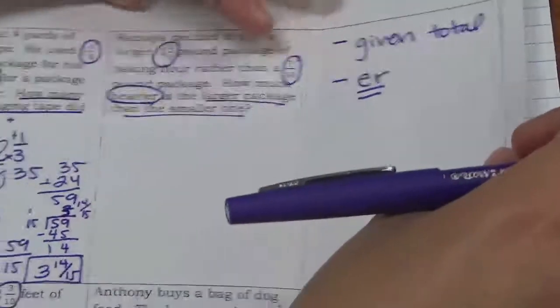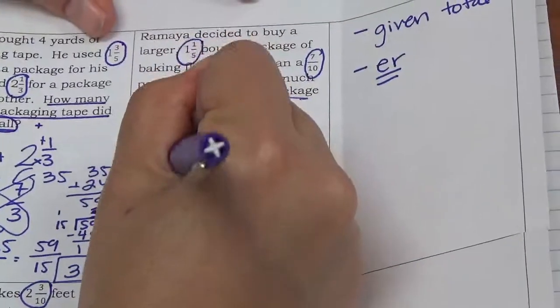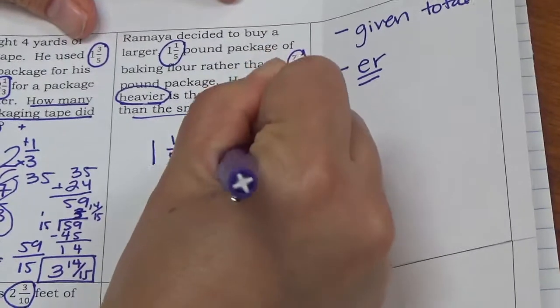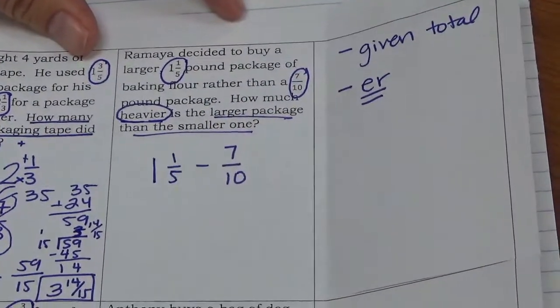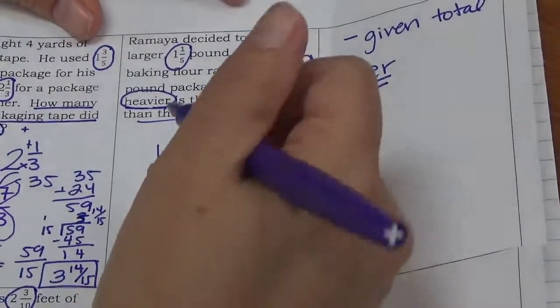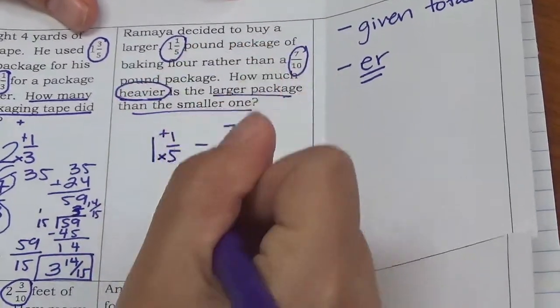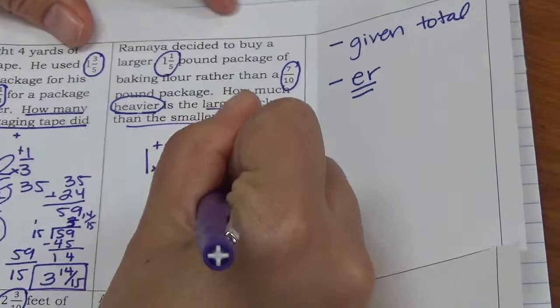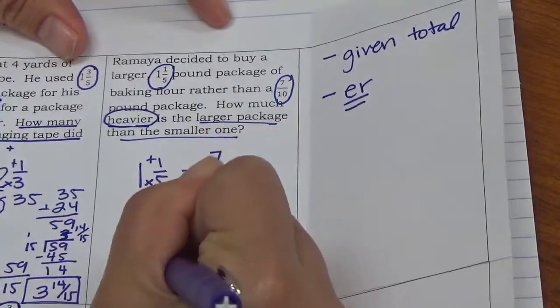So I'm actually going to take 1 1/5 and subtract 7/10. I'm going to go ahead and use common denominators for this one. So let's use TX on the fraction to make it improper. We have 6/5 minus 7/10.